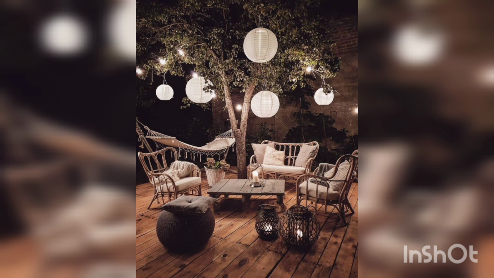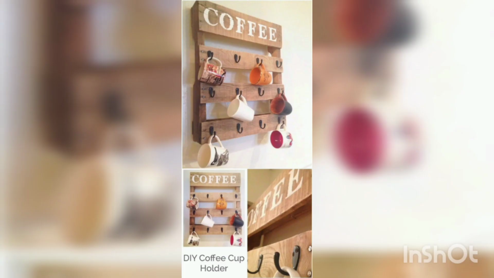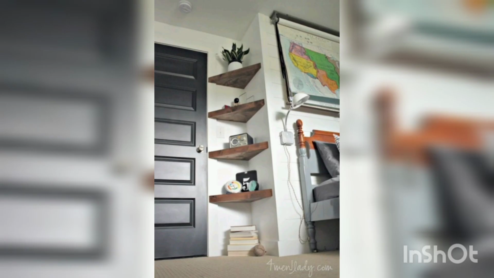You are watching the garden, tree, lawn, how to decorate. You are watching another decorating ideas with lights and other items. You are watching coffee corner in the kitchen decorating idea.